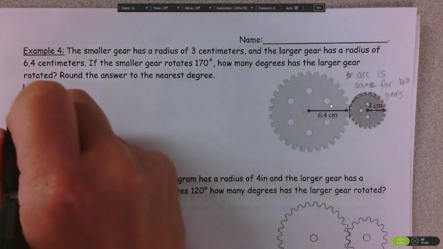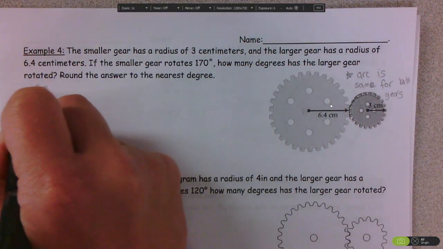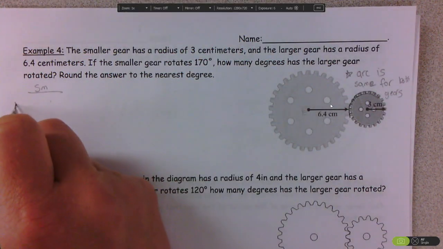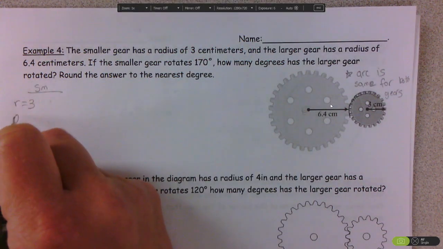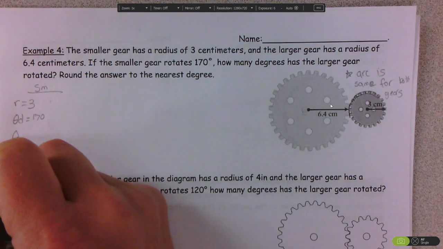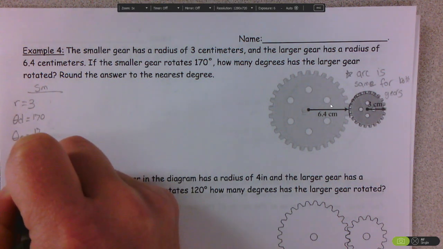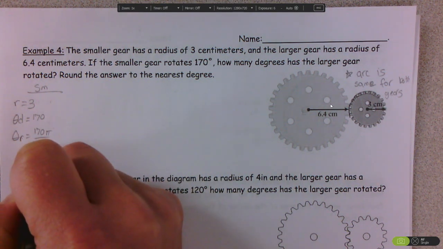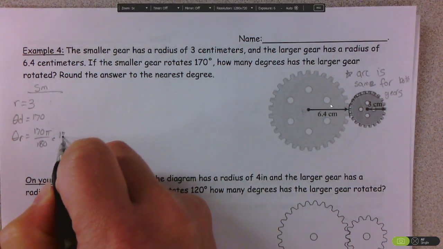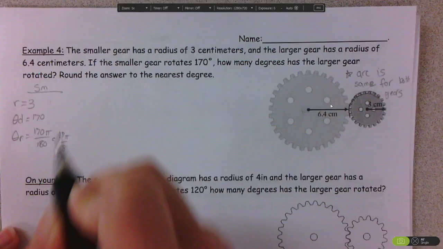Okay, so we always start with the small gear, and I'd like to find the arc length. So the radius is 3, the angle in degrees is 170, so the angle in radians is 170 pi over 180. Okay, we can simplify that if you want to, we don't have to. 17 pi over 18.